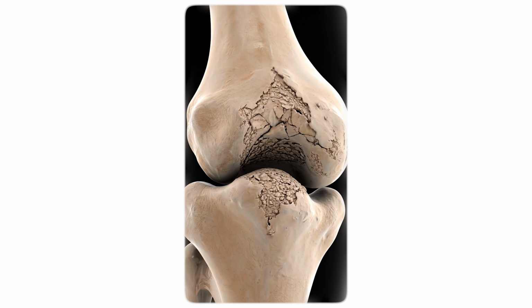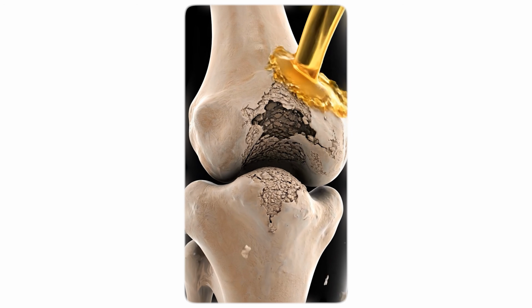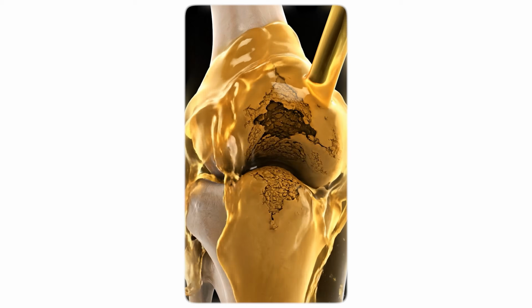Check this out. Arthritis pain? Here's what relief looks like inside your joints.